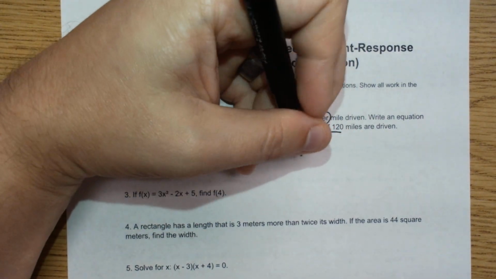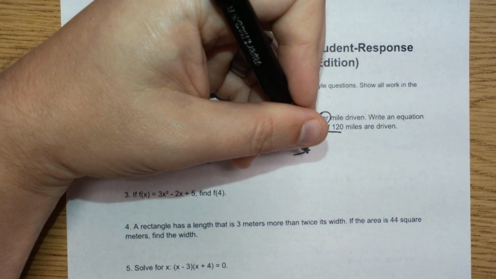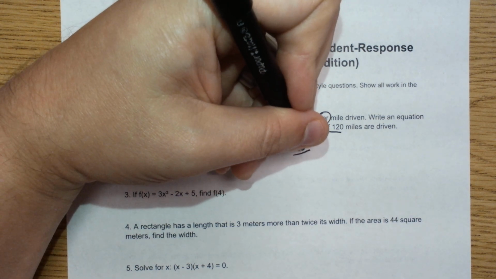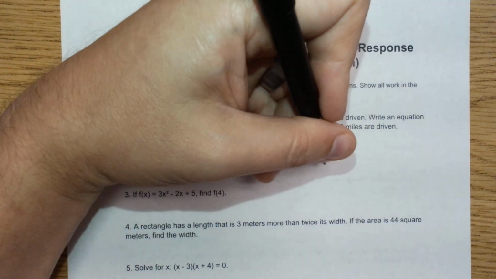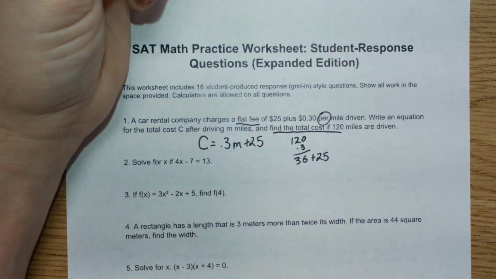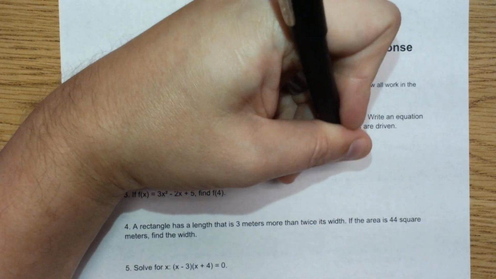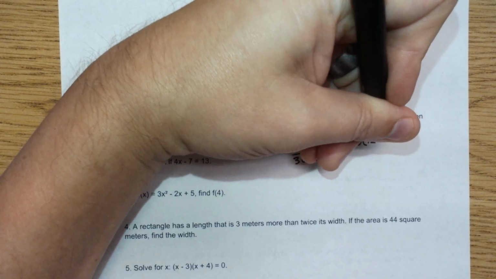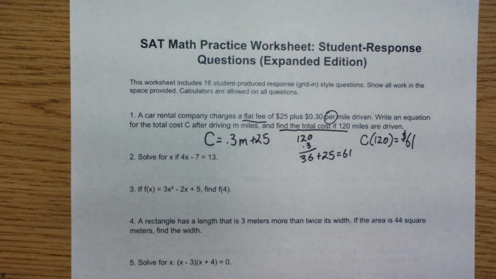To do that, we would just do 120 times 0.3, which would give us 360, but move the decimal back once, it would be 36. So 36, and then we need to add 25 to that to get 61. And so you'd probably see it written as C of 120 equals $61 if they do it in function notation.